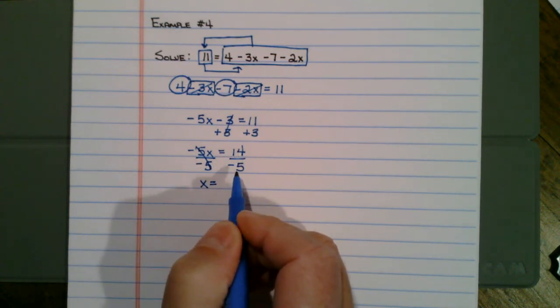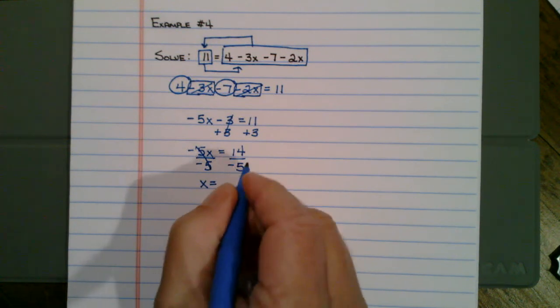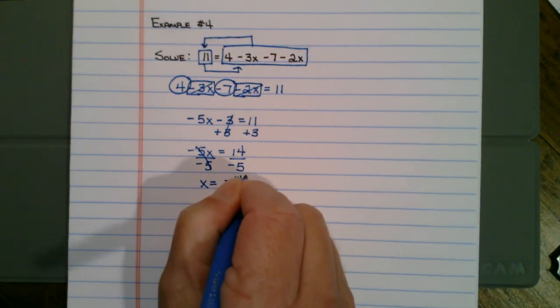You're not always going to get a whole number. We went over problems like this. And remember, the negative sign needs to go on the top. Negative 14 fifths.